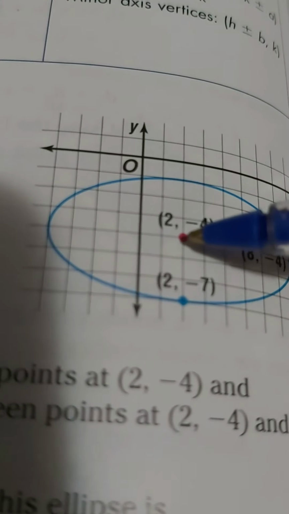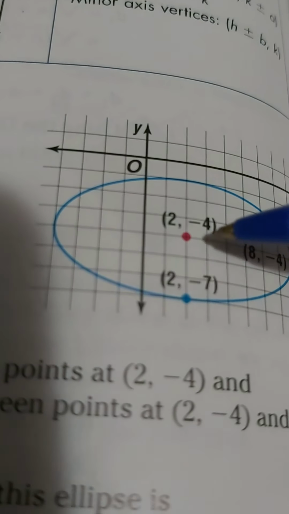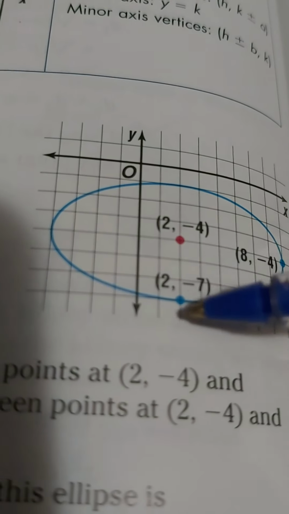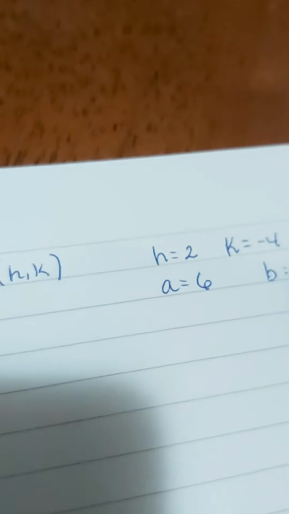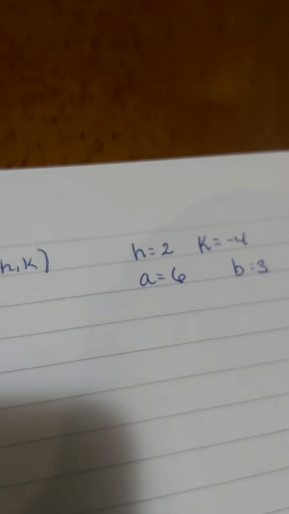Now, b is the distance from the center to one of the vertices of the minor axis. So it will be from (2, -4) to (2, -7). So the distance will be 1, 2, 3. So b equals 3.